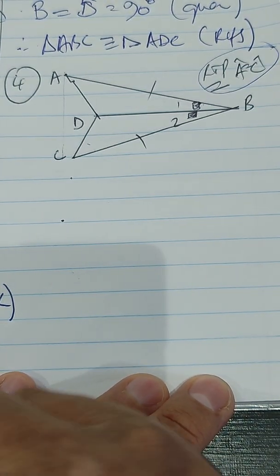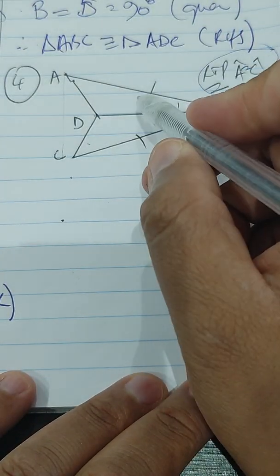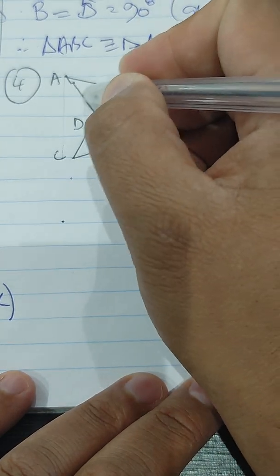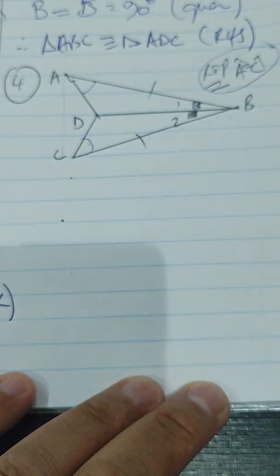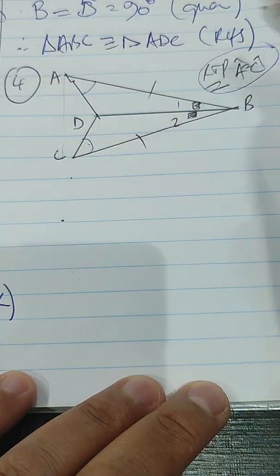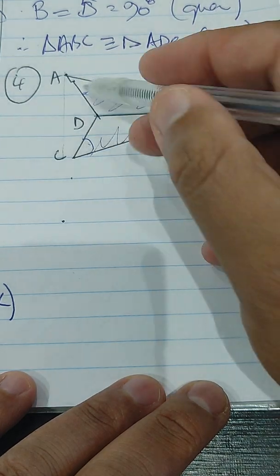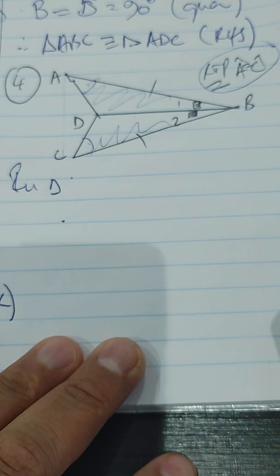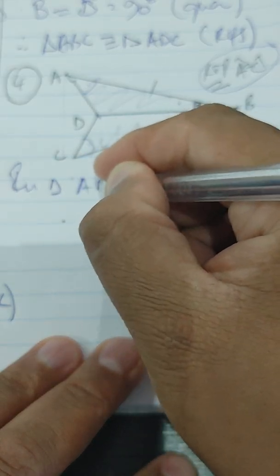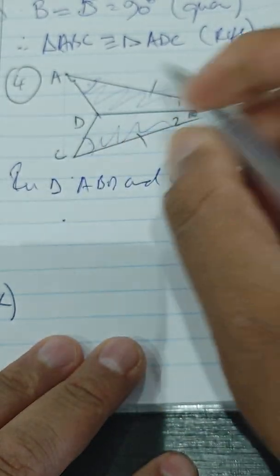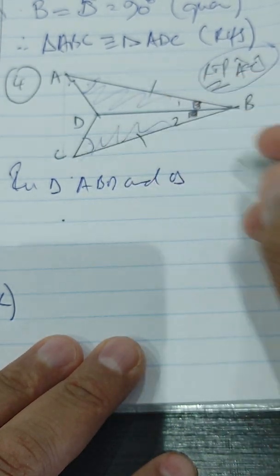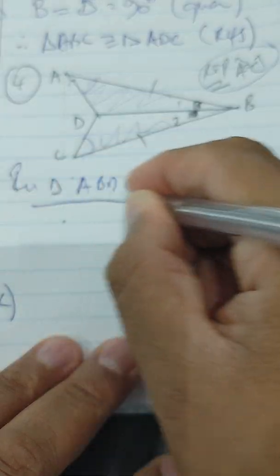So, to prove that angle A is equal to angle C, there's no link there, as we can't go with working out angles and so on. However, if we prove that this triangle is congruent to that triangle, then the corresponding angles will be equal. So let's prove congruence here. So we say in triangle ABD and triangle CBD. So what can we say at this point?